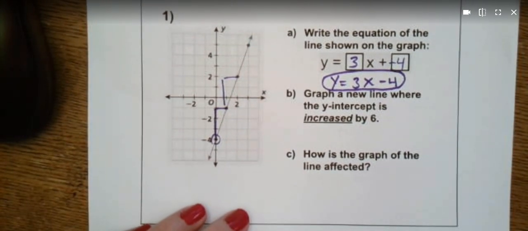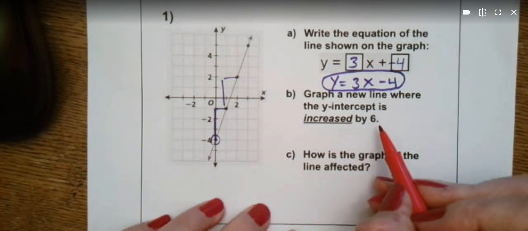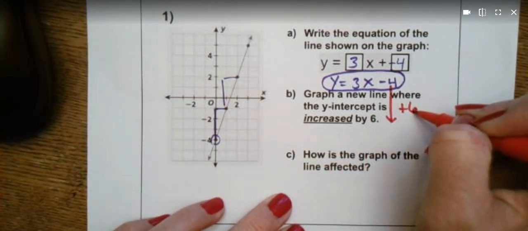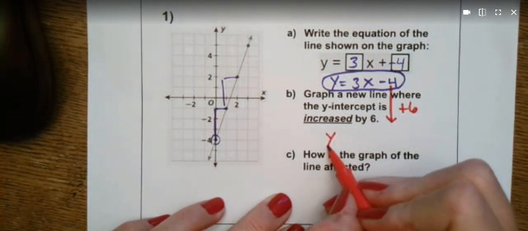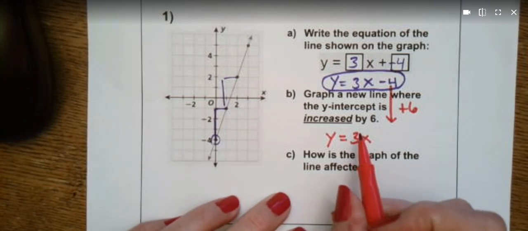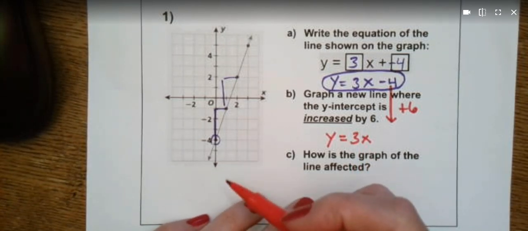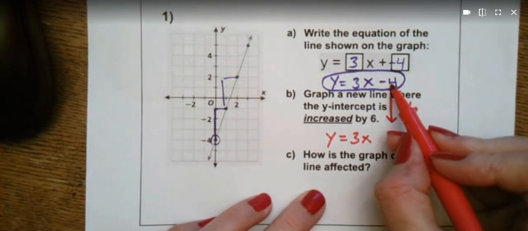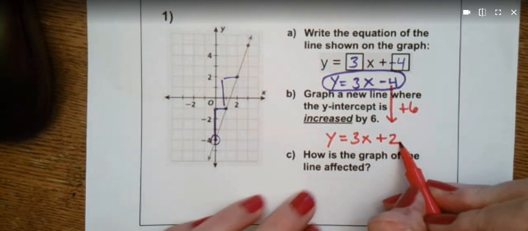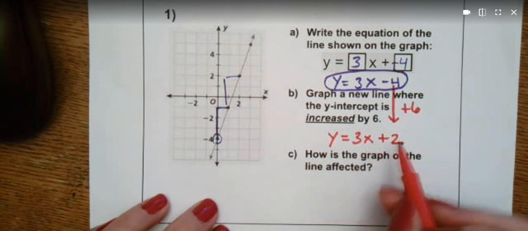Now, part B says graph a new line where the y-intercept is increased by 6. So we're going to take this y-intercept and we're going to increase it by 6 and graph a new line. Well, we just learned in our investigation what's going to happen when we change the y-intercept. Remember, we're going to be shifting the line up or down. So if this was a -4 and I'm going to increase it by 6, it's now going to be a +2.